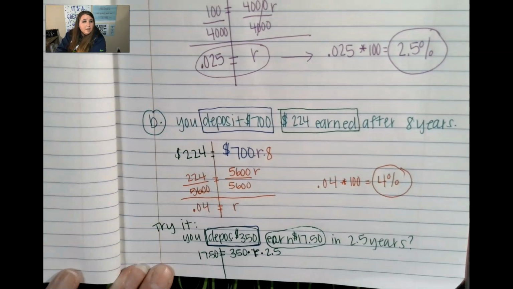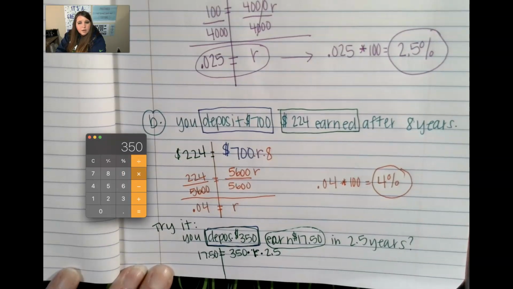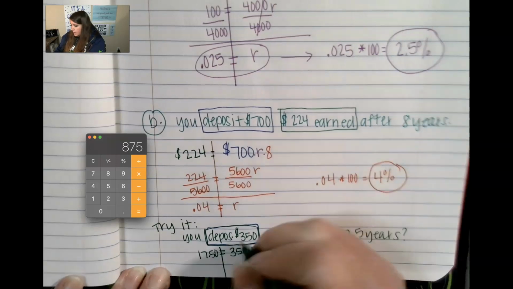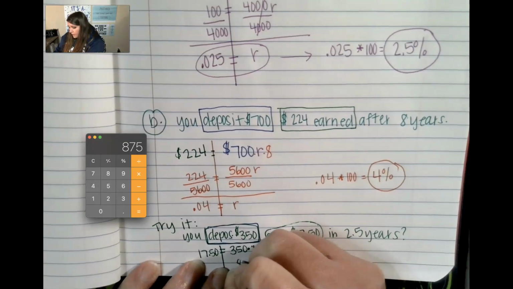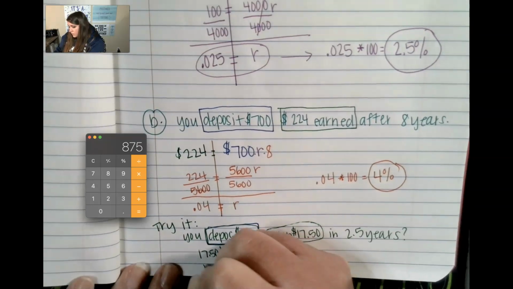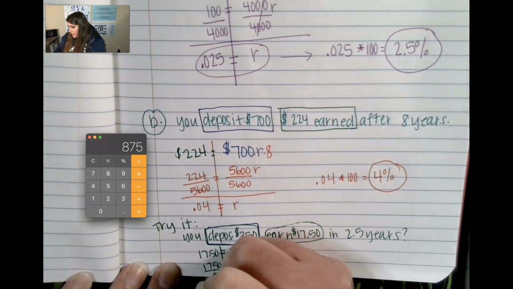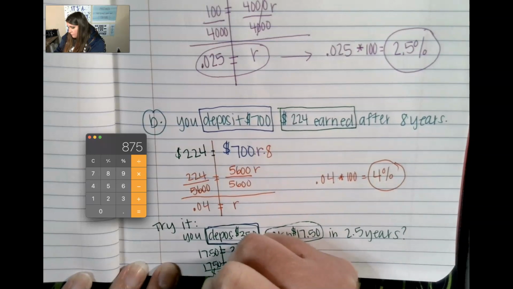We're going to go through and solve this. 350 times 2.5. $350 times 2.5 gives us 875 times R. That equals $17.50. We're going to divide by 875 on both sides.